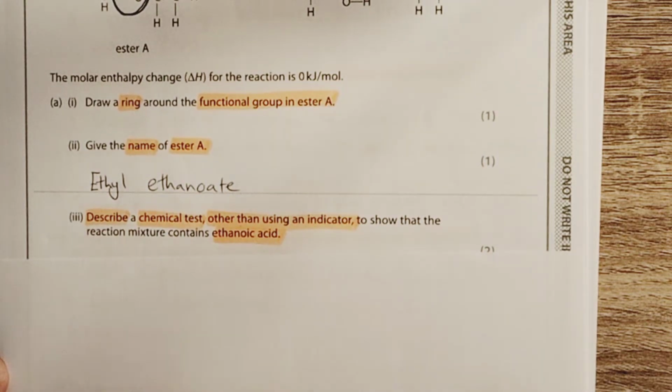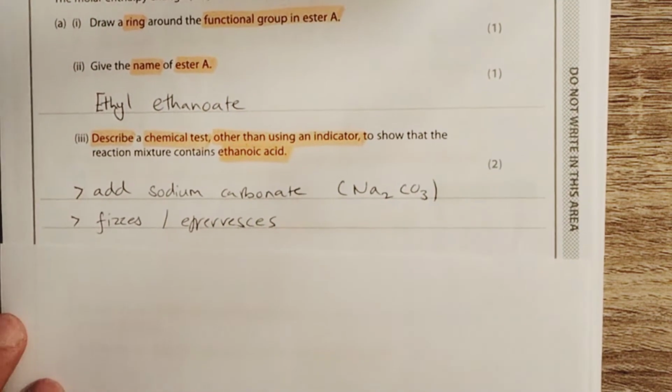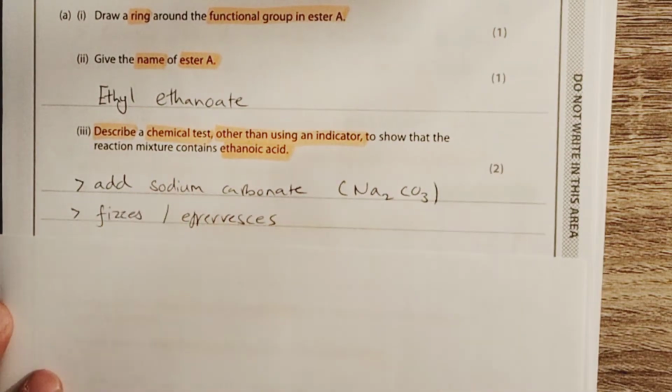Next, we're being asked to describe a chemical test that we can use, which is not an indicator, to show that this ethanoic acid, this carboxylic acid, is present. Well, we can think what reacts with acids. Things that react very visibly with acids are carbonates. So we could add sodium carbonate, Na2CO3. It would fizz and effervesce as carbon dioxide gas is released.